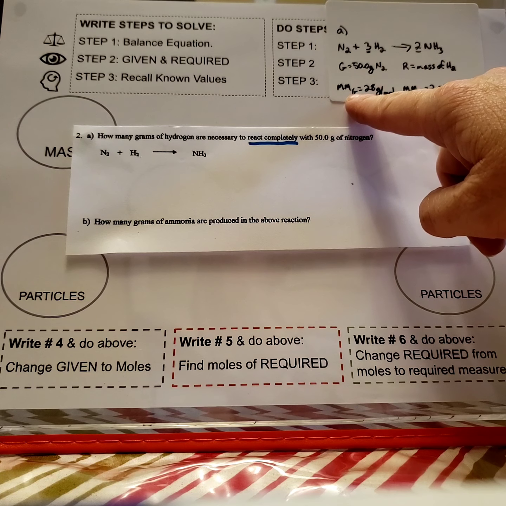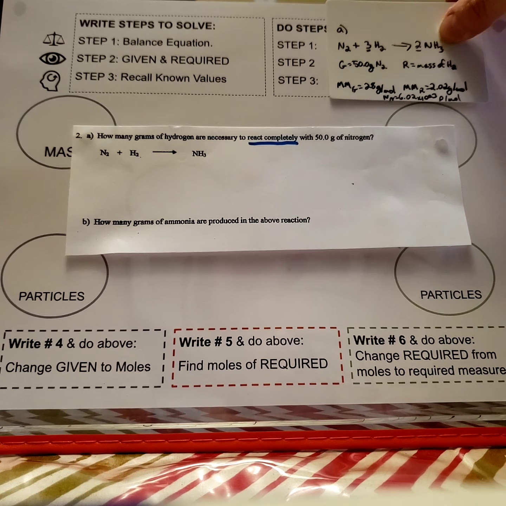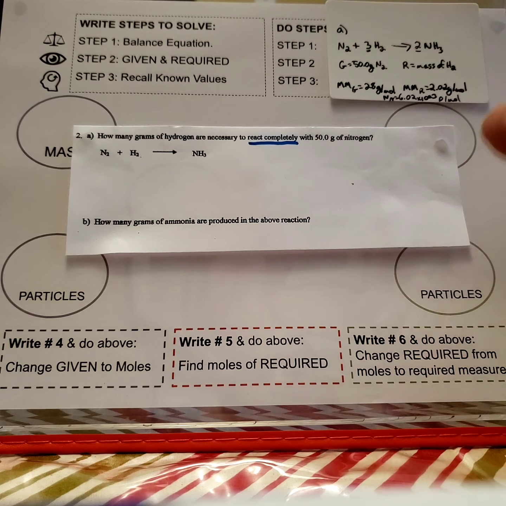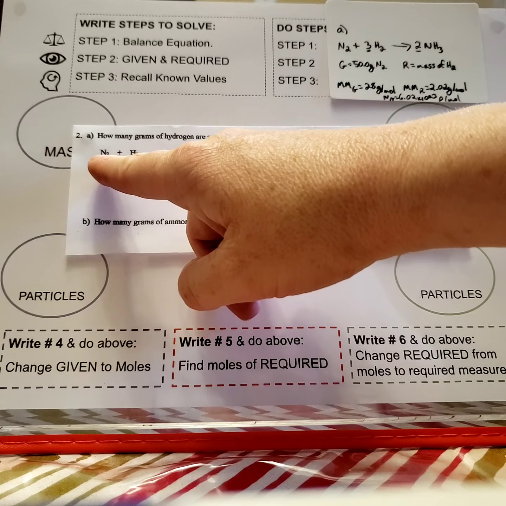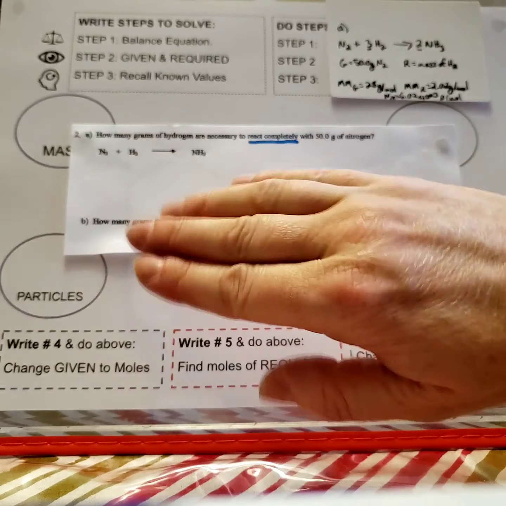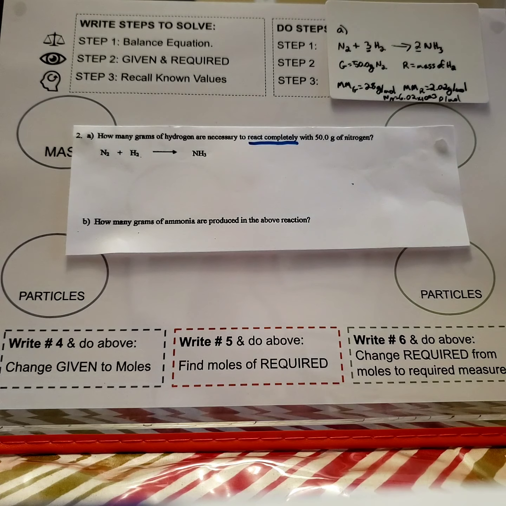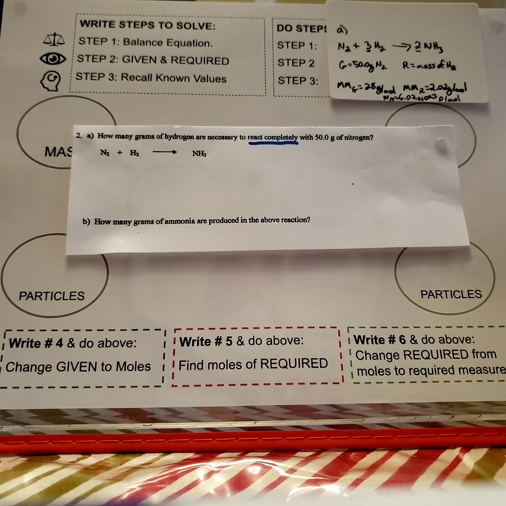Step 2, figure out your given and required. So for this problem, they have given you 50 grams of nitrogen. So that's your given. What's your required? Well, they want to know how many grams of hydrogen. So we're looking at our nitrogen and our hydrogen. And for step A, we're just ignoring the ammonia. We don't even need to think about it. We just need to figure out the two quantities, the two particles that the question is asking about. So we've got that, our nitrogen and our hydrogen.